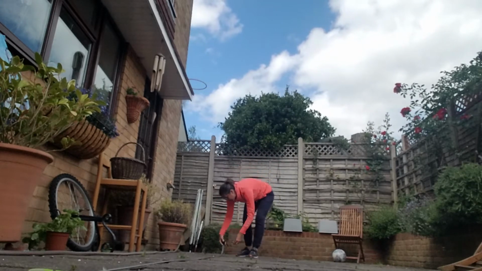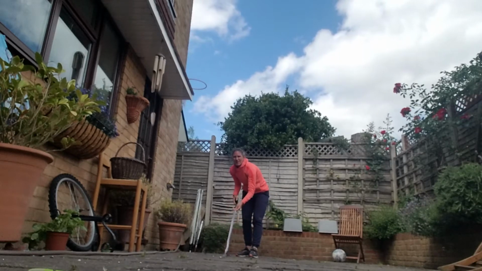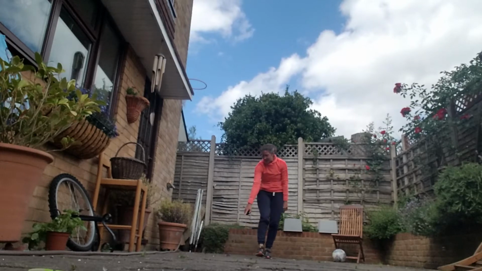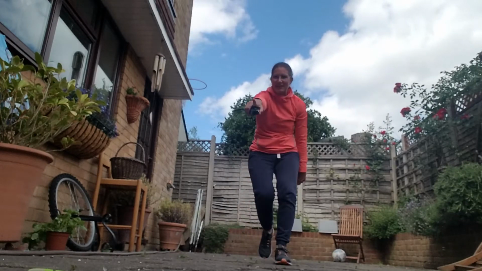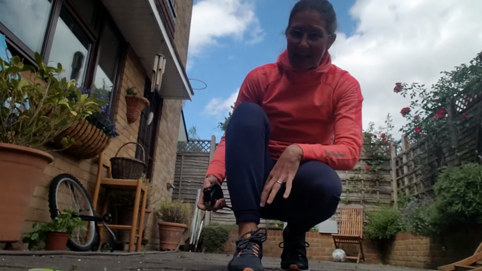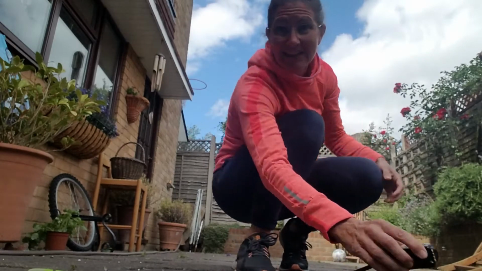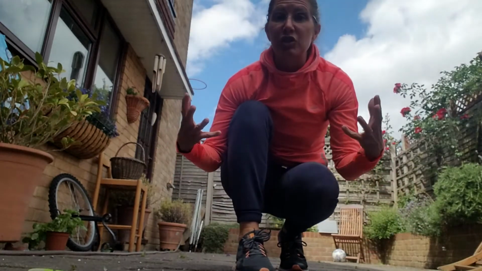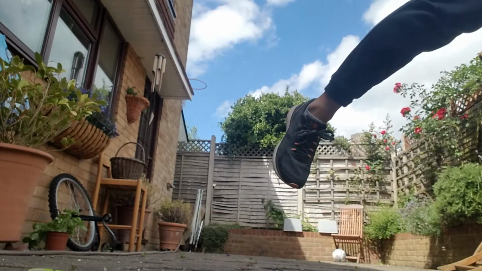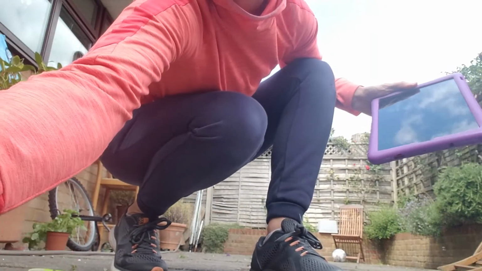I'm going to measure 4 metres. That is here. So I've measured my 4 metres. This is the starting point, and this is the end point. So I know I have 4 metres ready for me to do my activities. Okay, now the next thing I need is some sort of stopwatch. So in my case, I'm going to use an iPad. Okay, I'm just going to get that set up.